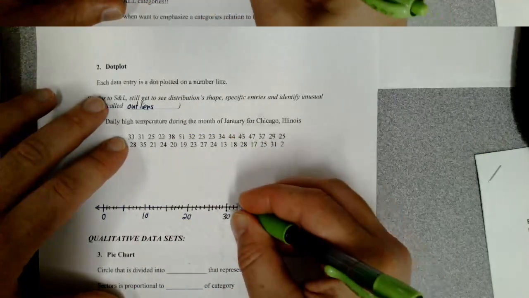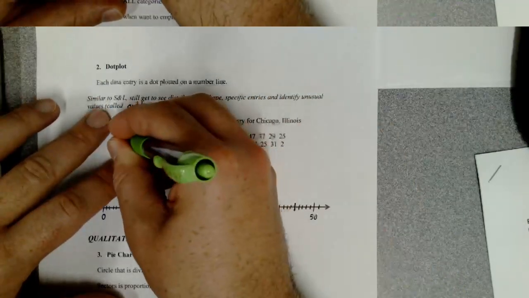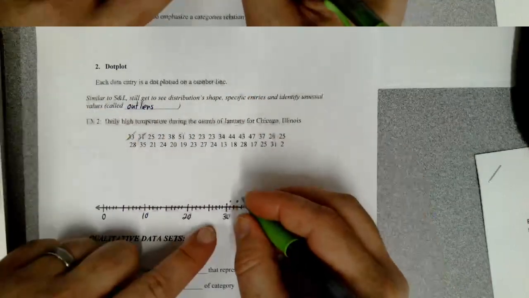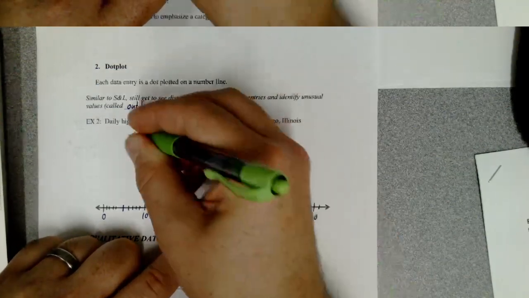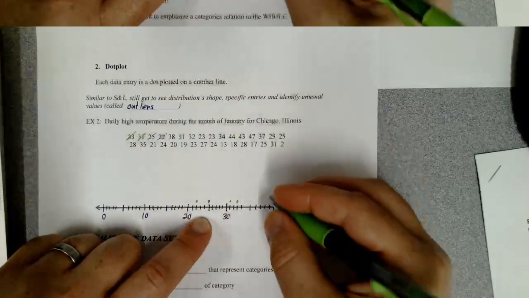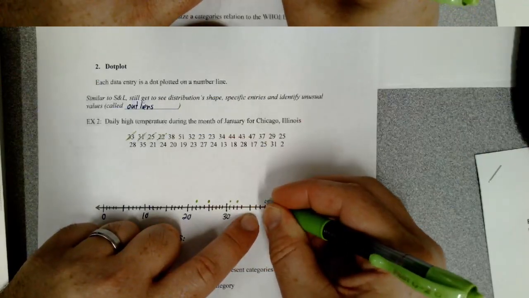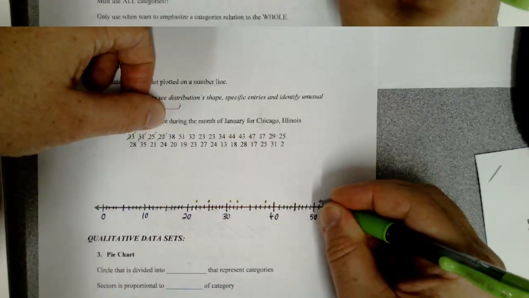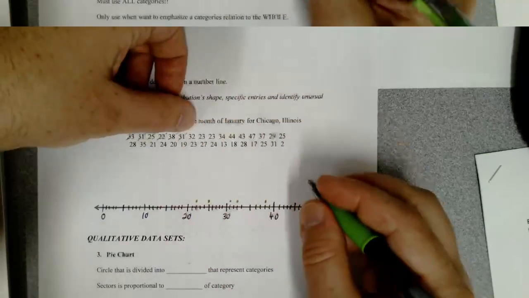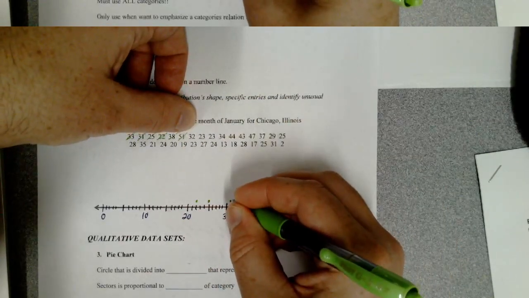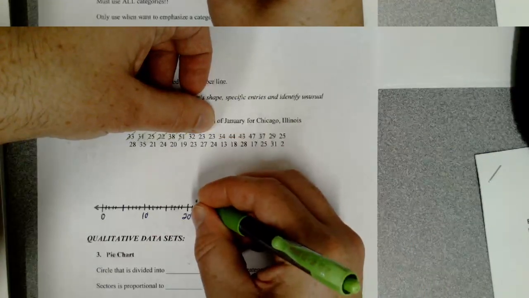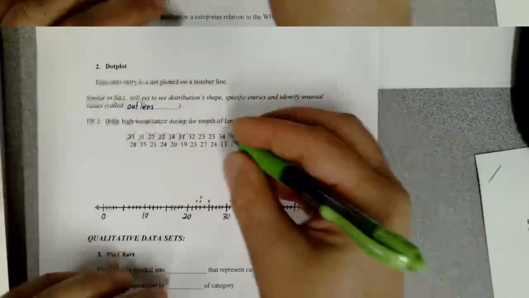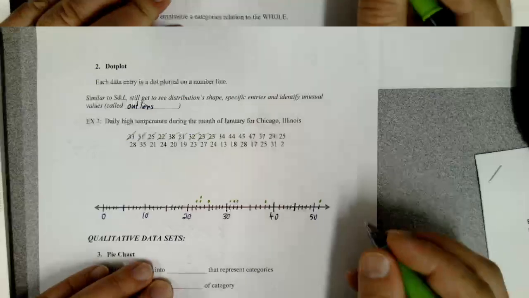So 33, 31, 25, 22, 38, 51, 32, 2 23s. They're even next to each other, so I can stack those up. 24.